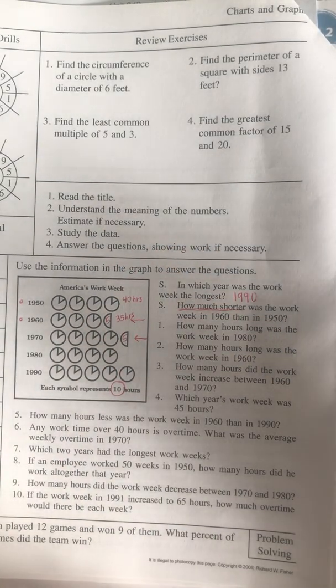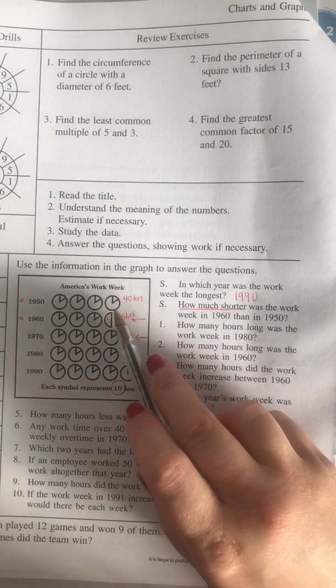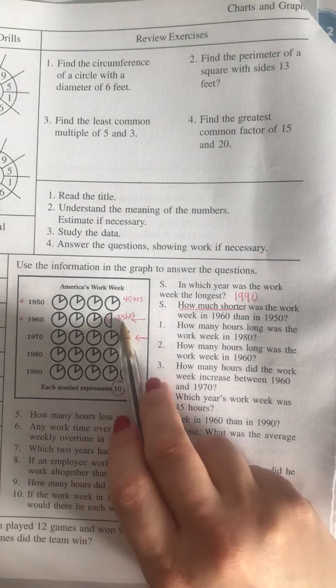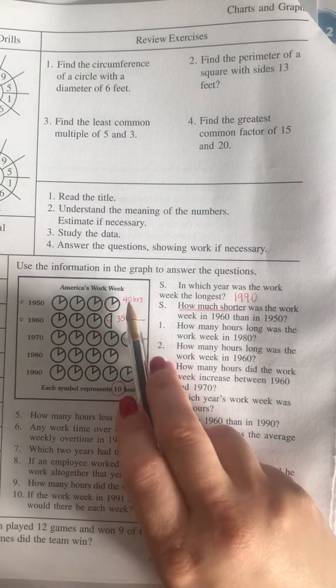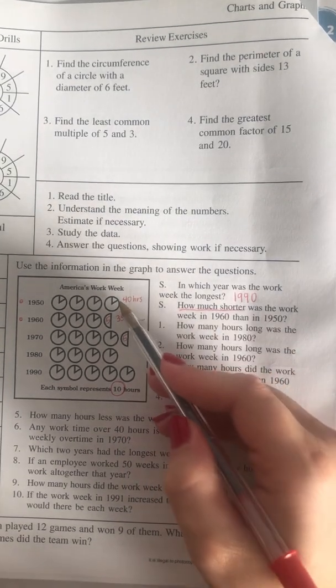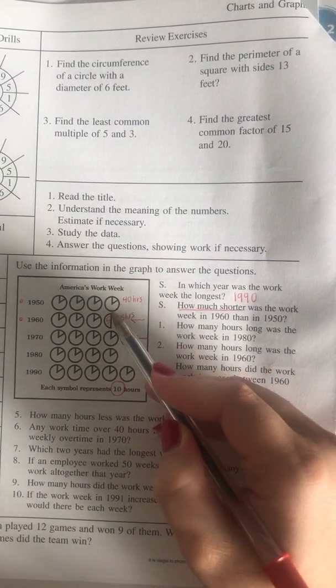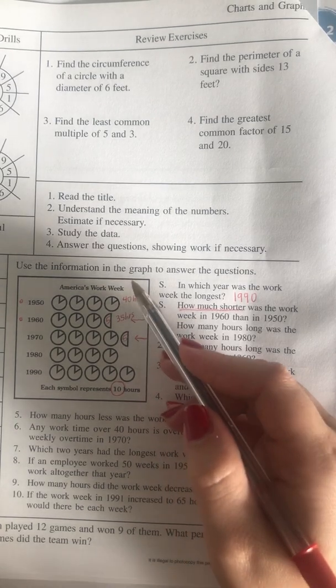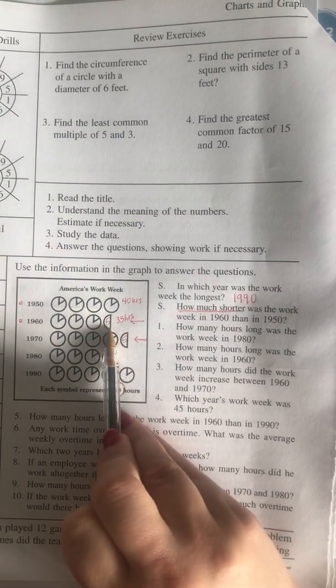So how much shorter? Well, that's pretty easy. If in 1950 it was a 40-hour week and in 1960 it was a 35-hour week, we can easily see that 1950 had a half hour more. Or, in this case, 5 hours more. So, excuse that, not a half hour more, a half of a symbol more.